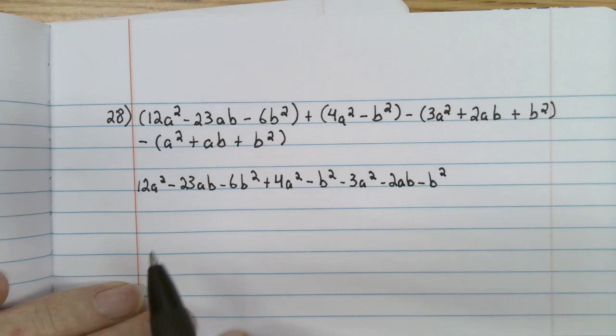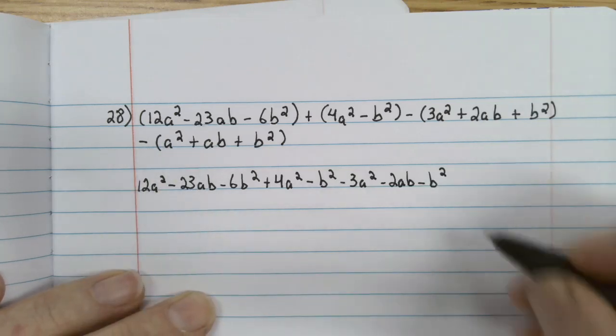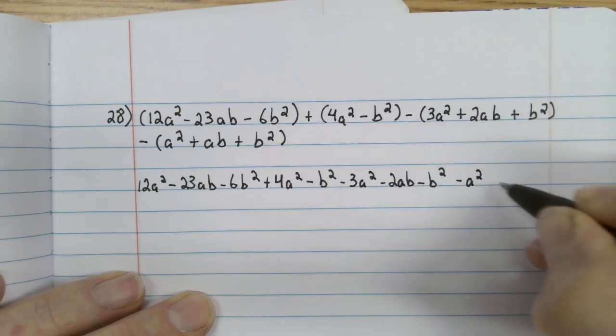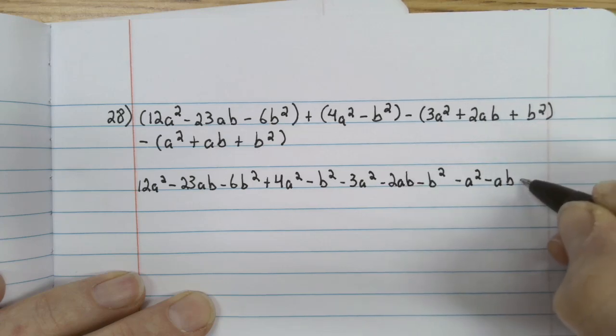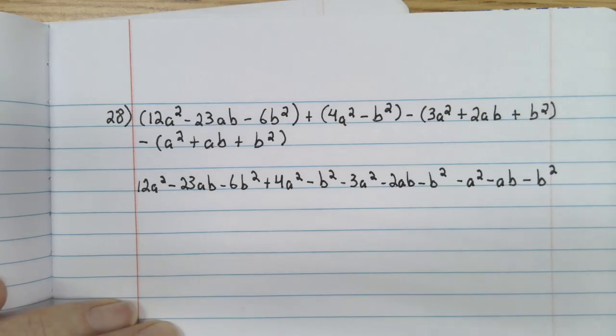And then I'm going to have to do the same thing with this over here. Now there's a minus sign out in front of the parentheses, and so I'm going to have to distribute that. So it's going to be a negative a squared, a minus ab, a minus b squared. Okay, so there's step one.